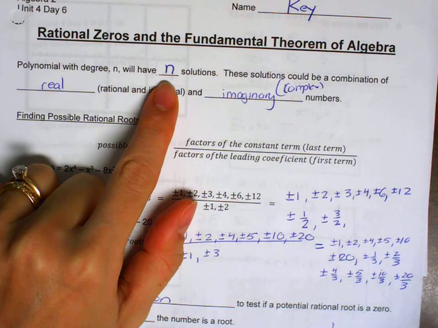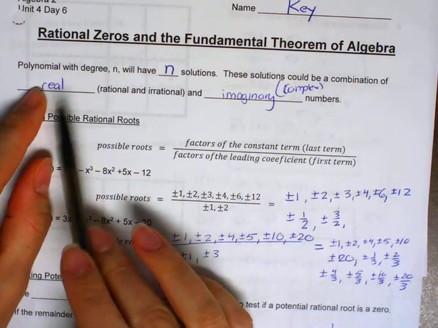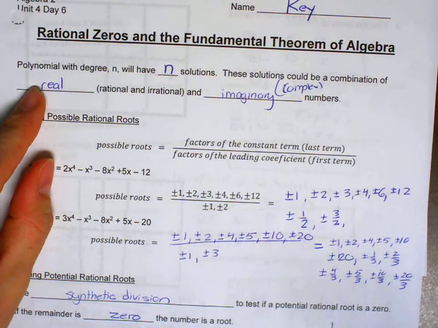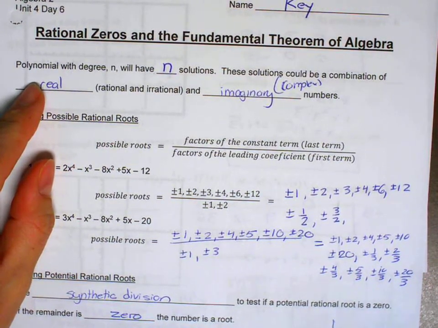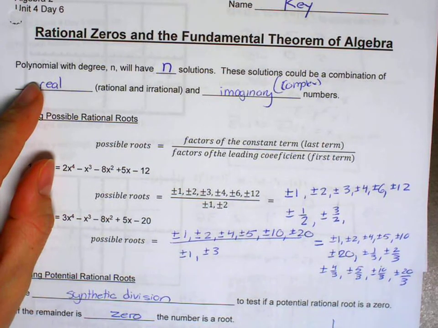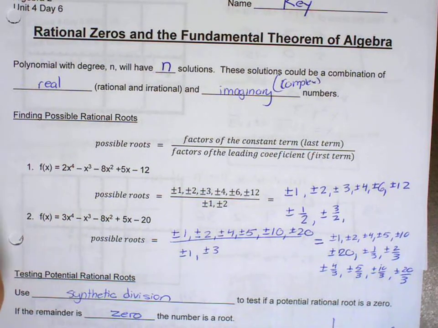Now, these are not all real solutions. They can be a combination of real and imaginary. The imaginary ones have to come in groups of 2. So if I have 4 real solutions, I could have 2 imaginary ones, but I'm never going to have 1 imaginary or 3 imaginary. The imaginary ones have to come in groups of 2.